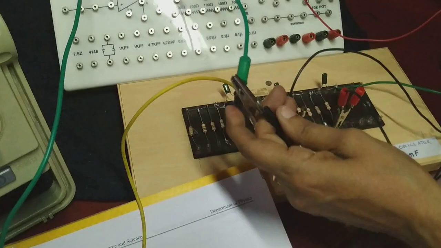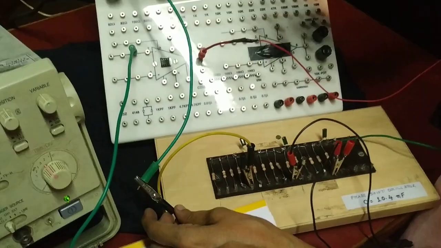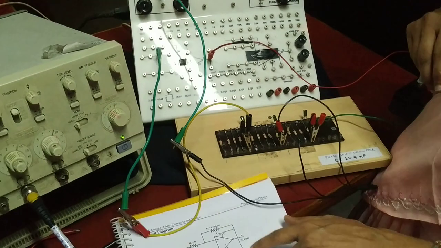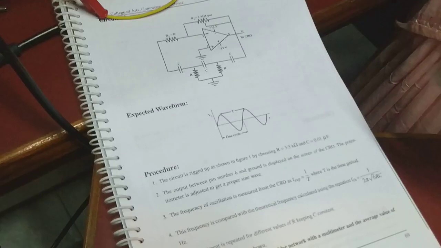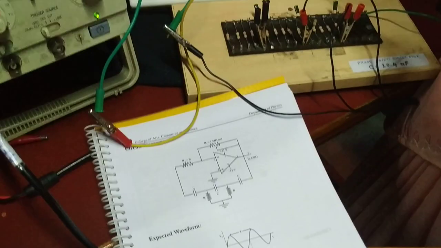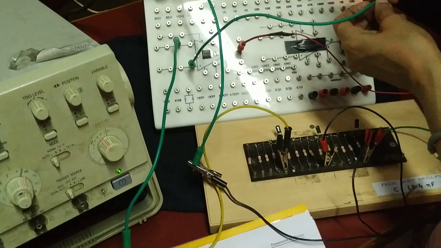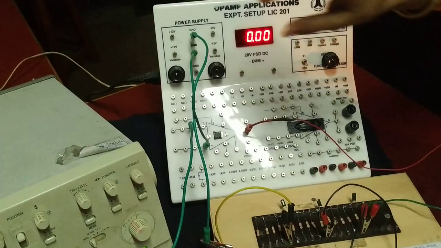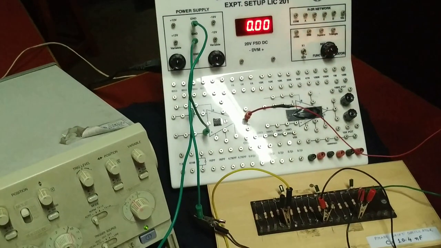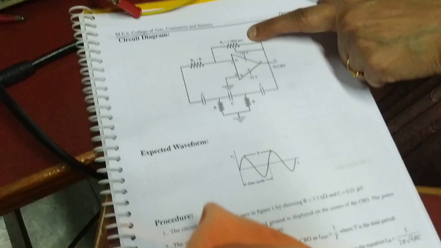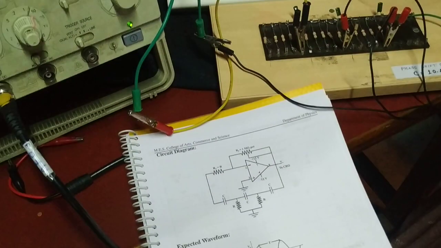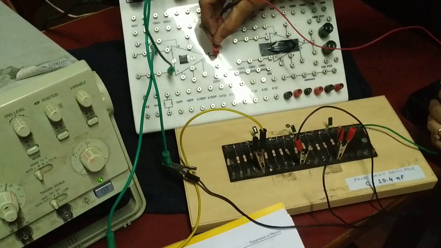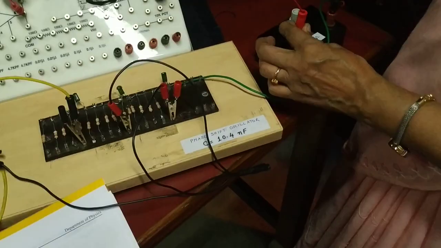G and D is ground in the op-amp trainer. Pin number 3 of the op-amp is also connected to the ground. RF is a 1 mega ohm potentiometer. One end of the potentiometer will be connected to pin number 6.